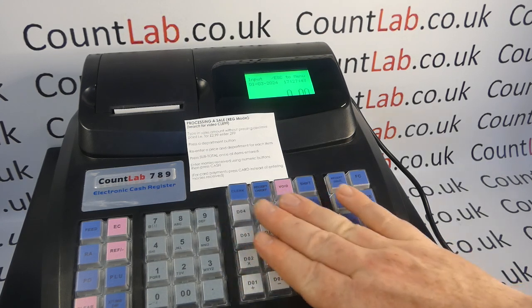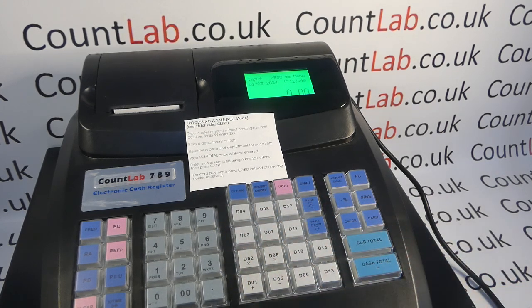Here are your department buttons. On standard retail cash registers, you use departments to split up your sales, to categorise your sales, and you can use this information for your end of day reporting. You don't have to use them. You can stick every sale through department 1 if you want. It's entirely up to yourself.